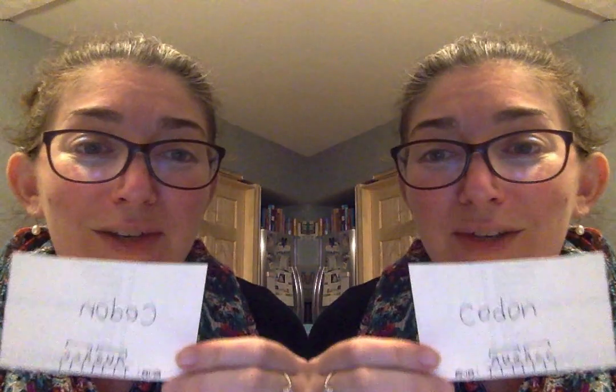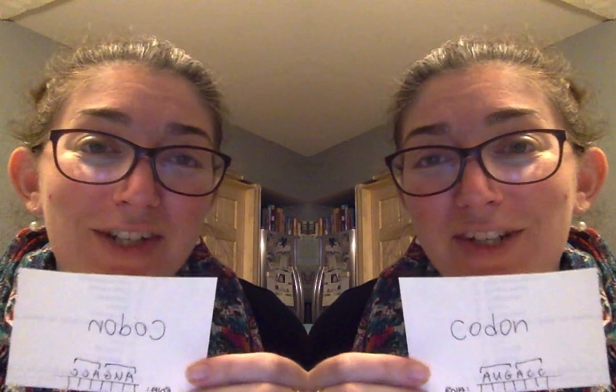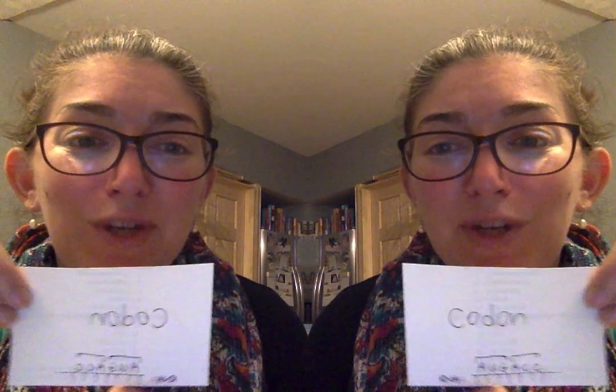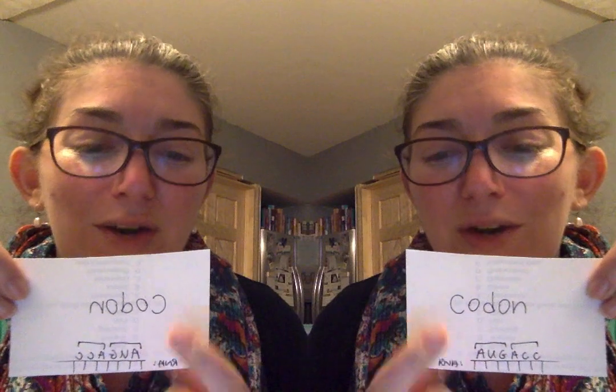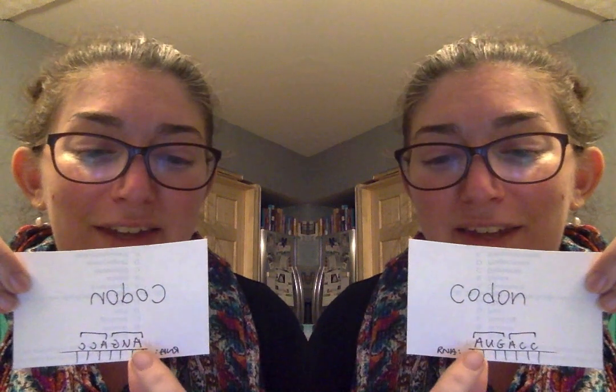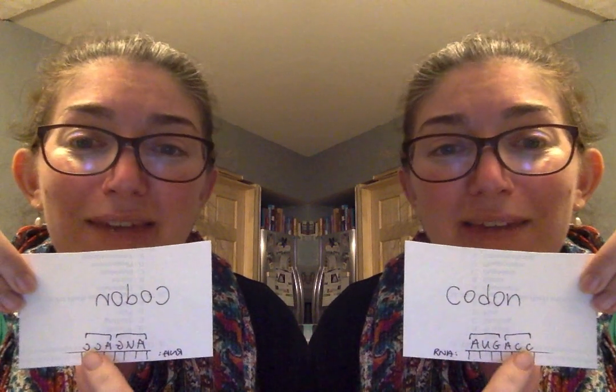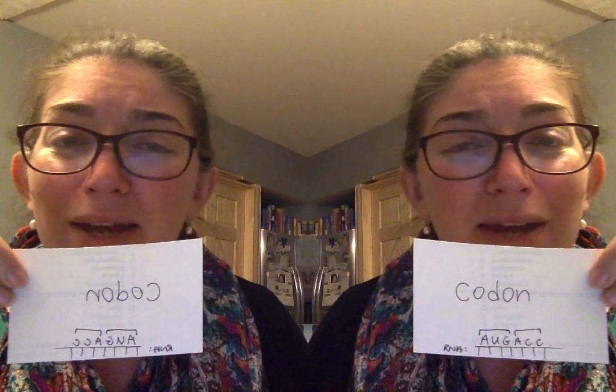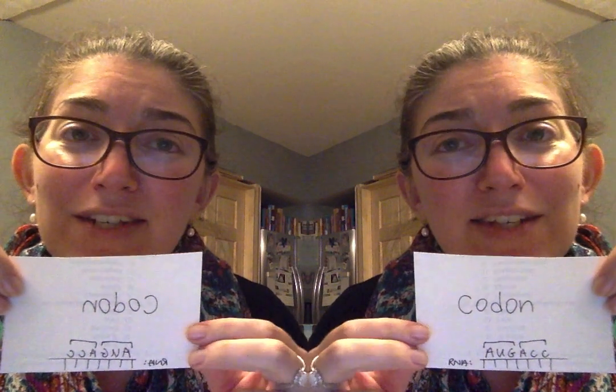Then once that mRNA transcript is made, it goes to a ribosome where it undergoes translation, where the ribosome reads the RNA and converts it to protein. The code by which it is read is in triplet base units. So a codon is a set of 3 RNA bases that is read by the ribosome and then translated into an amino acid.